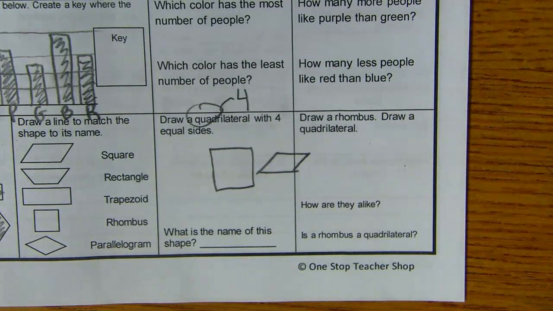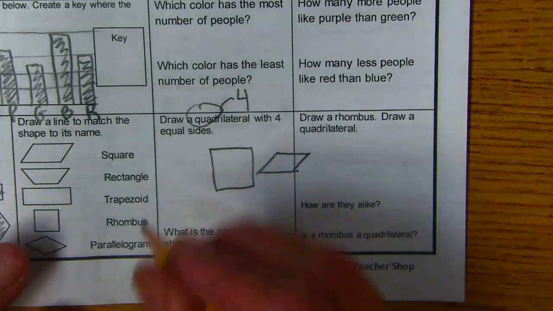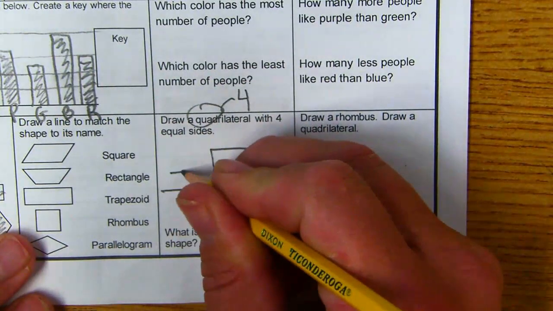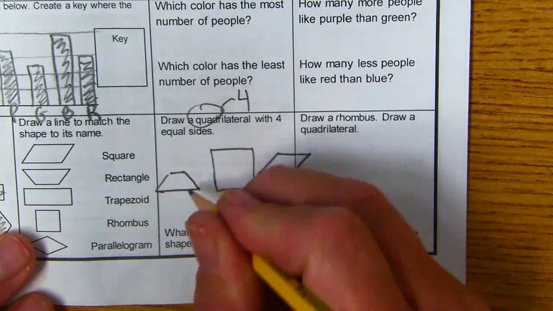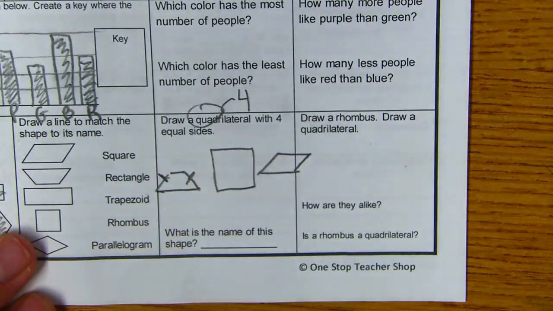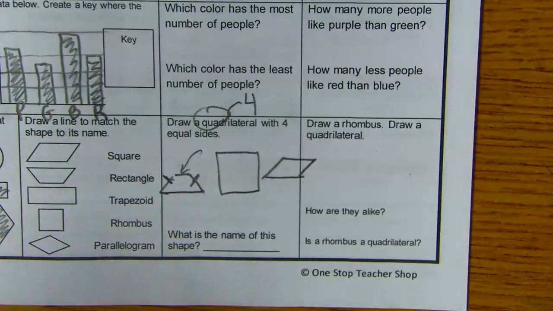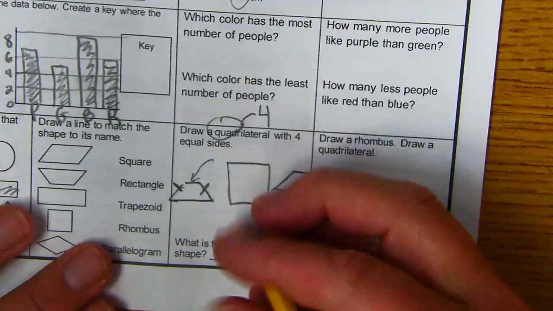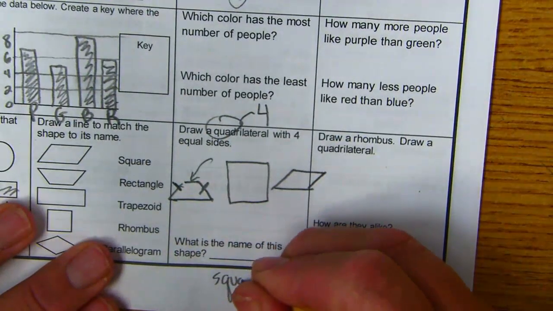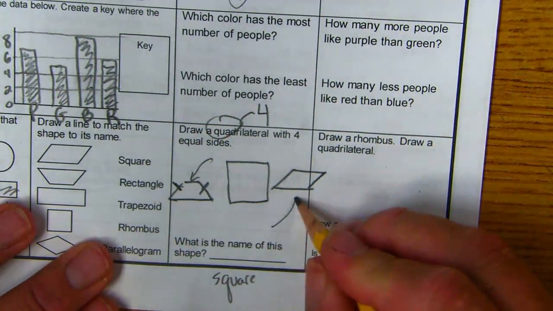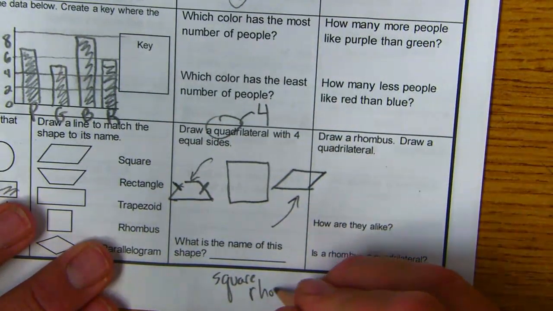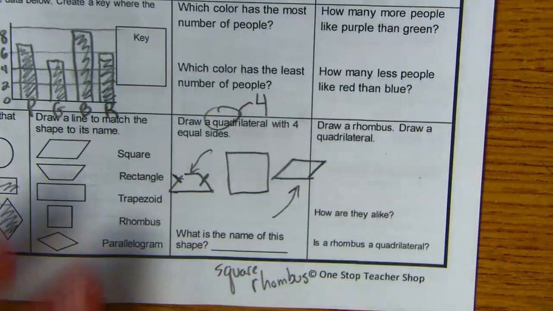Can you have a 4-sided trapezoid with 4 equal sides? No. Here's a trapezoid. The reason this won't work is because this line and this line are going to be longer than this line. So a trapezoid's not going to work. I think that's it. What is the name of this shape? Well, we did a couple. We did a square. This right there is a rhombus. That has 4 equal sides.